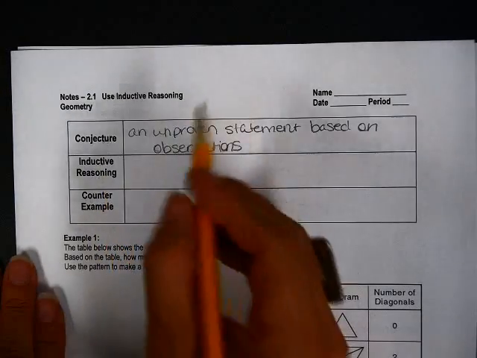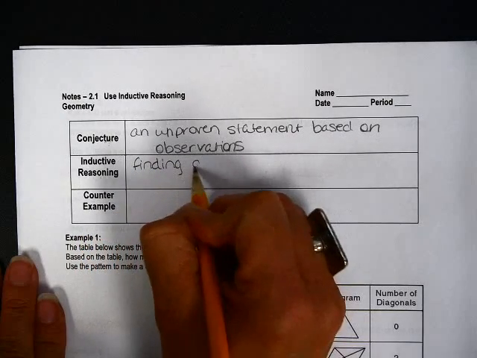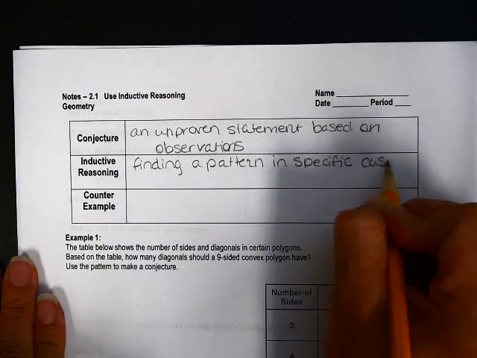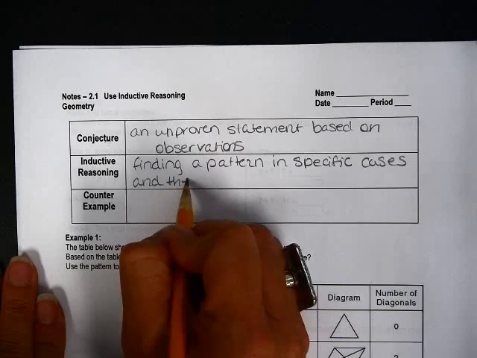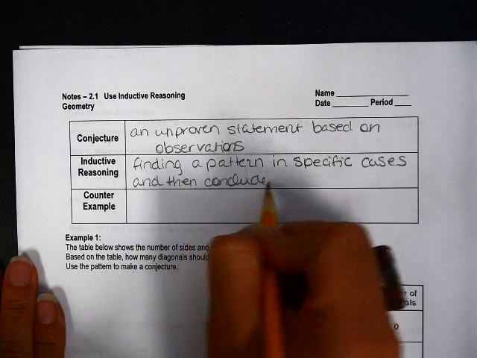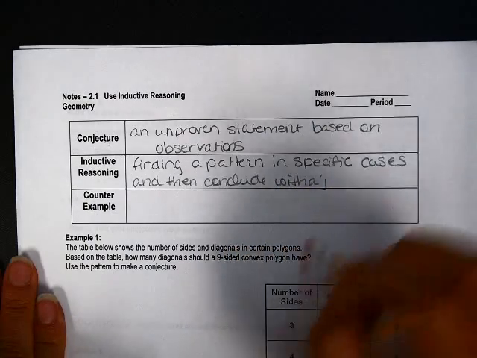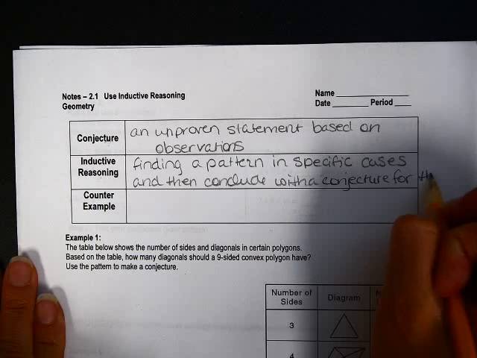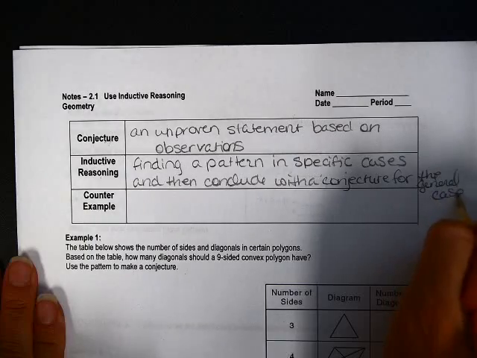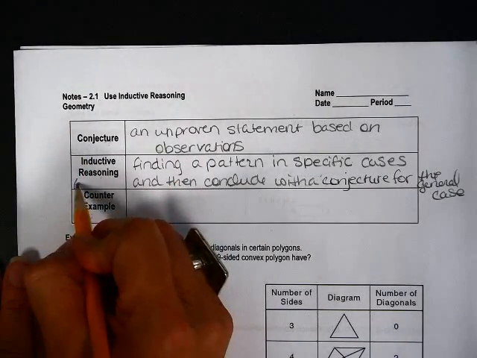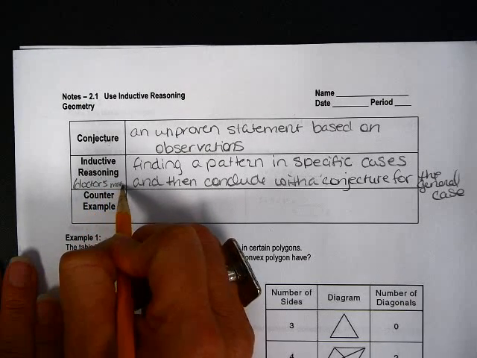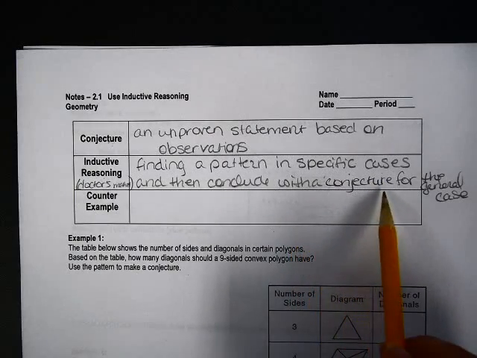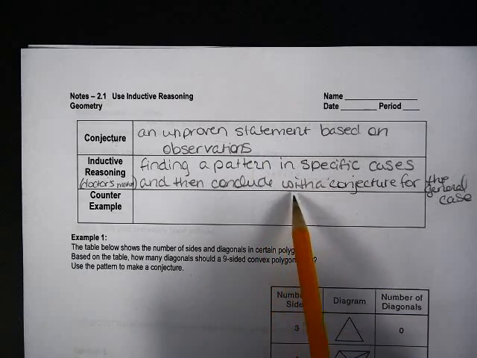Inductive reasoning is finding a pattern. You're finding a pattern in specific cases, and then you conclude with a conjecture for the general case. Now, this is what we call the doctor's method. Okay? Kind of helps you remember what the definition is. So finding a pattern in specific cases and then concluding with a conjecture. In other words, an unproven statement based on your observations.